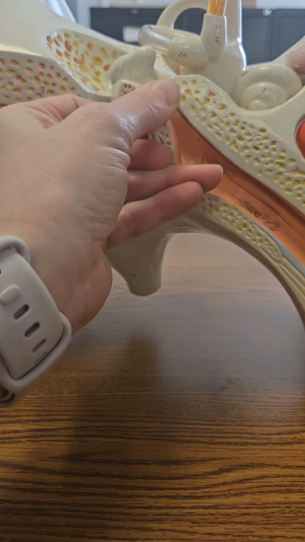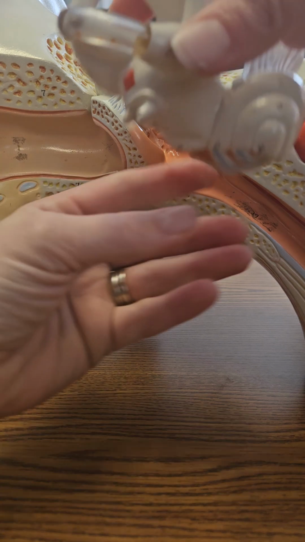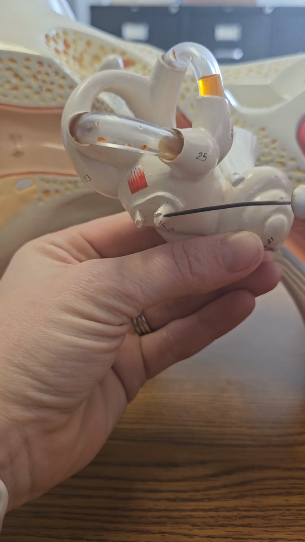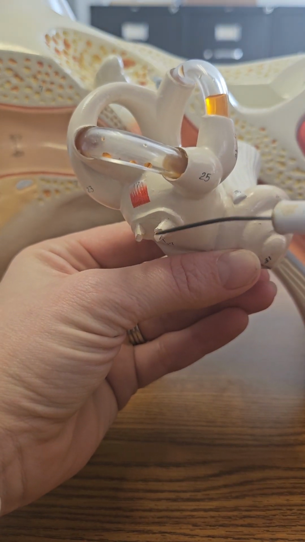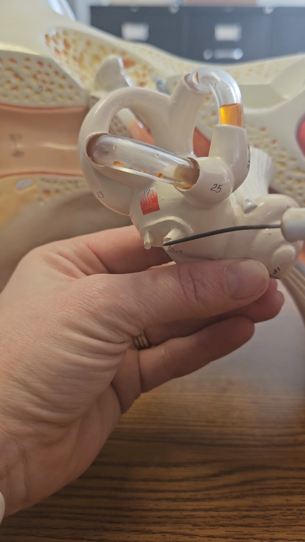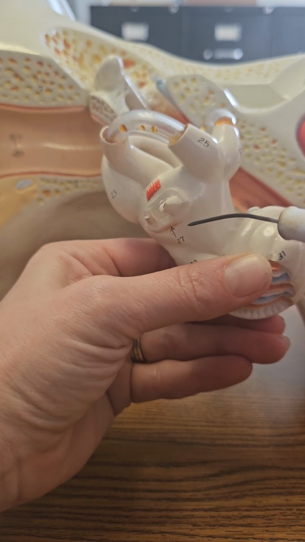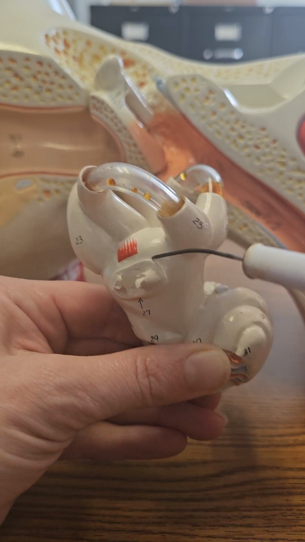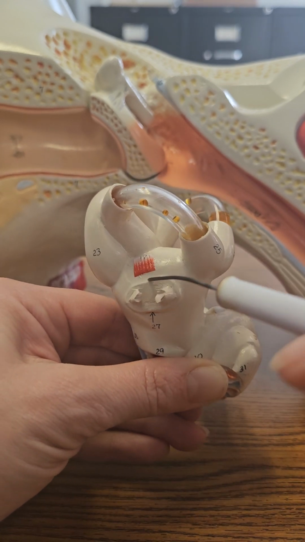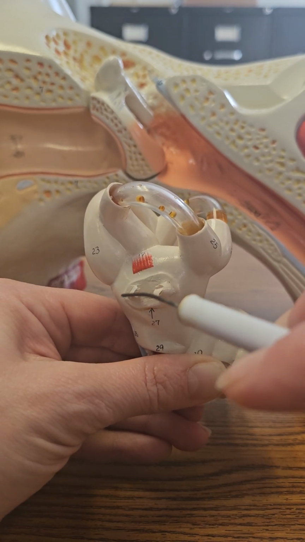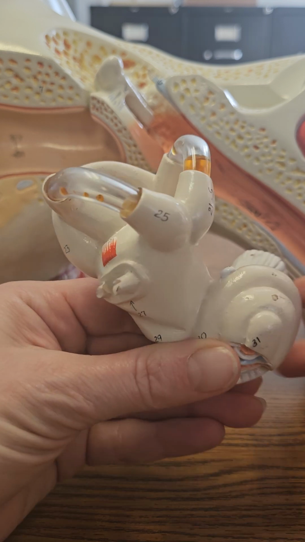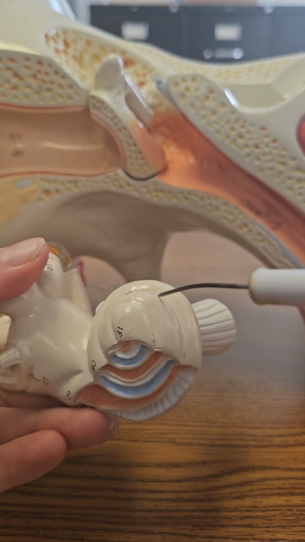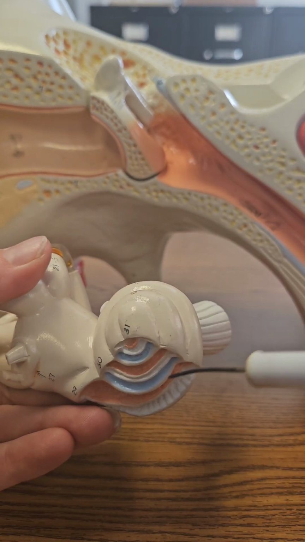Unfortunately, our stapes is somewhat broke. You can see a piece of it here. This would come down to form the stirrup of the stapes. The stapes is going to be up next to this oval here. That's the oval window, which will push the fluid inside of the snail shell cochlea here.